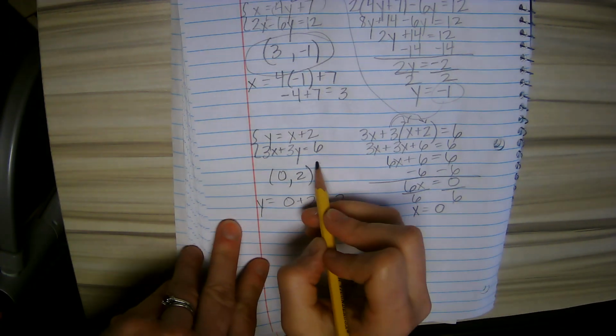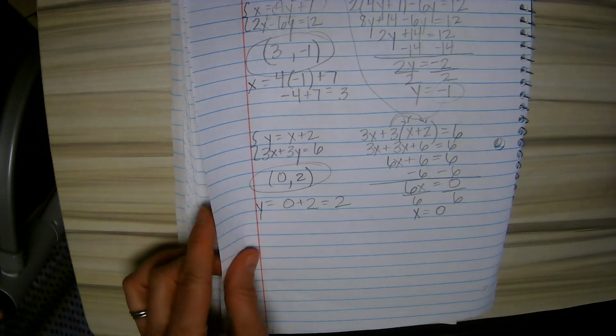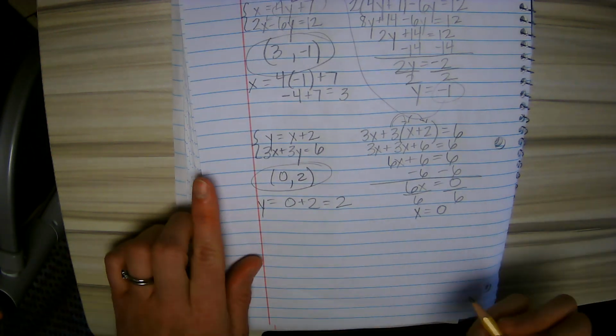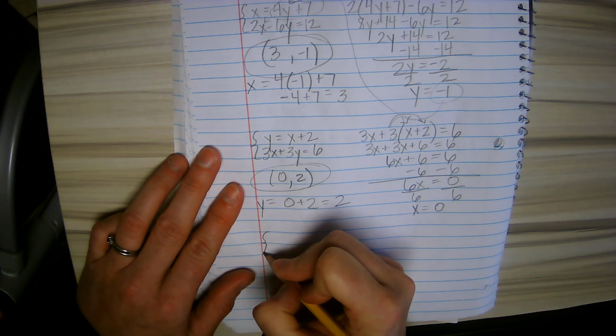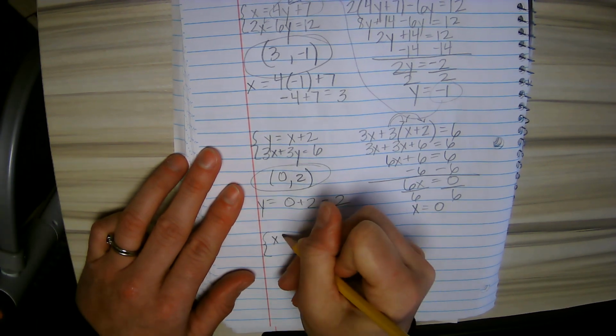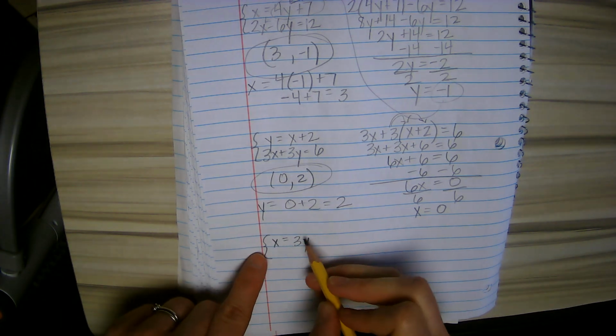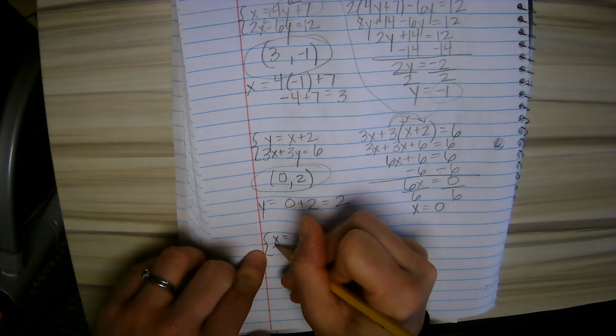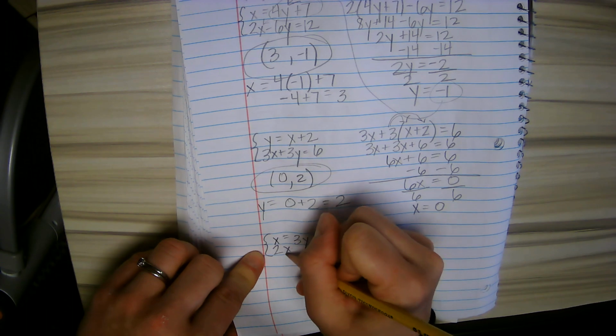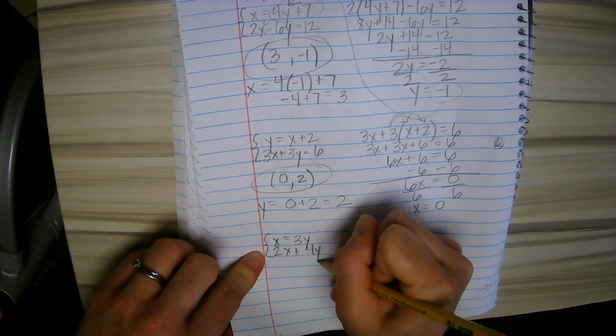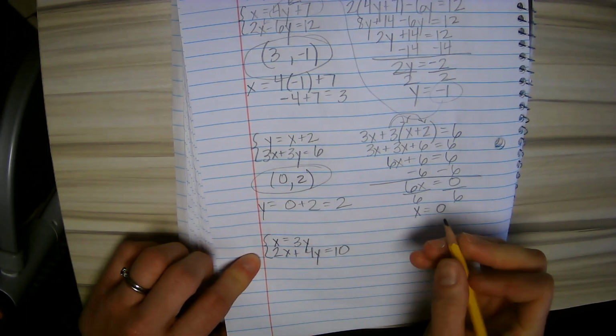Okay? Now remember, you're paying close attention to where you are putting in your expression. If I have x equals 3y, I'm going to substitute this in for x, not for y, right? 2x plus 4y equals 10.